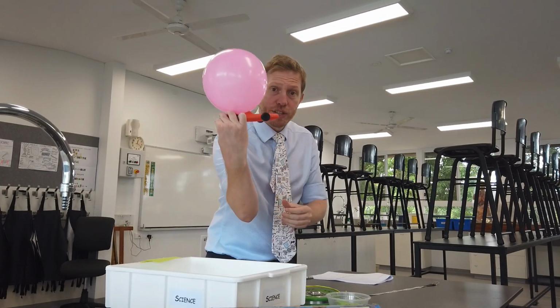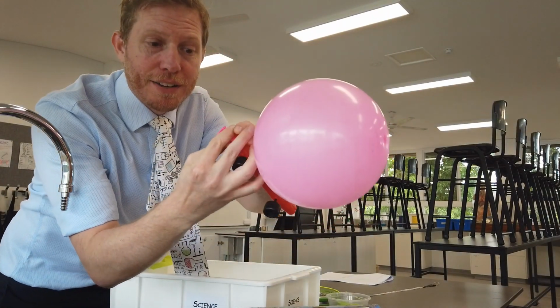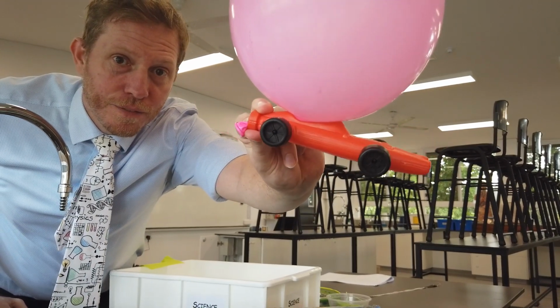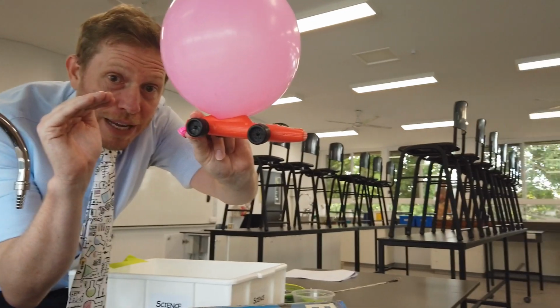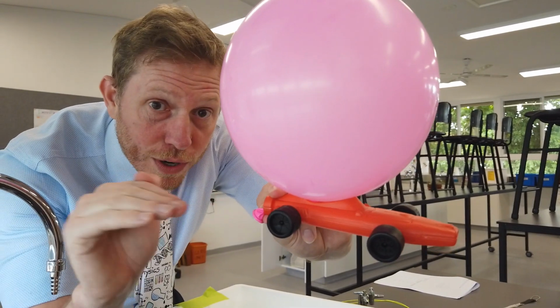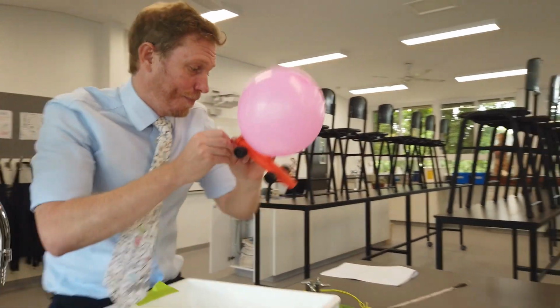And we've got our balloon still attached. And you can see if I zoom in on the end there, it might be a bit hard to see. When I release that, you can probably see that it's going to provide some force, and that force is going to mean that this balloon car is going to move in a forward direction. So let's hope that works. We'll demonstrate it in a second for you.